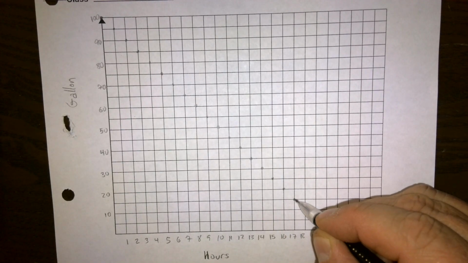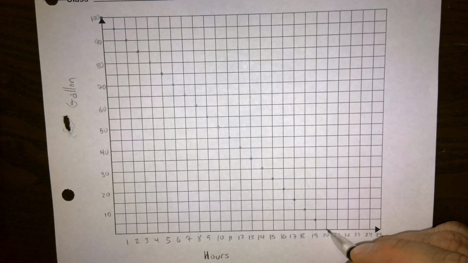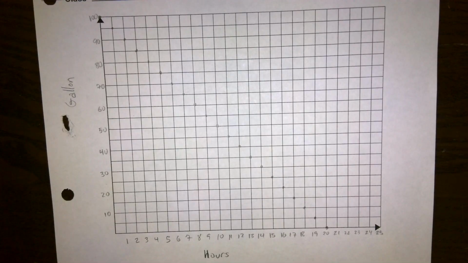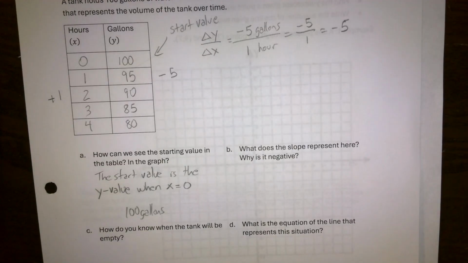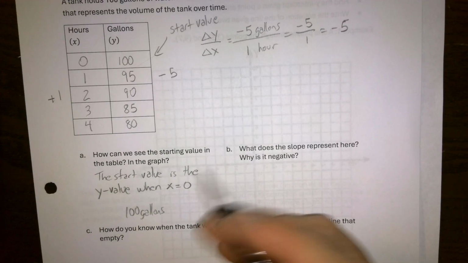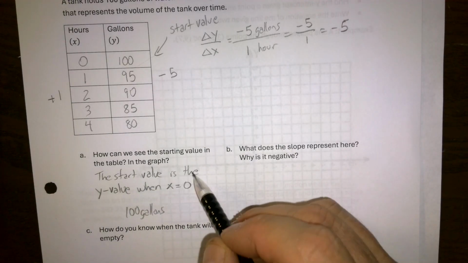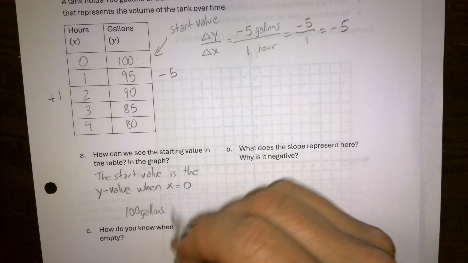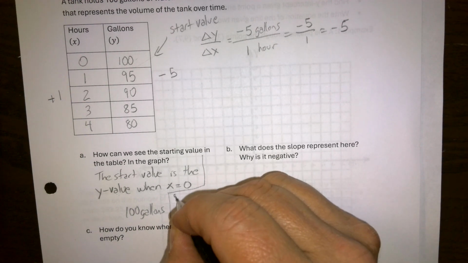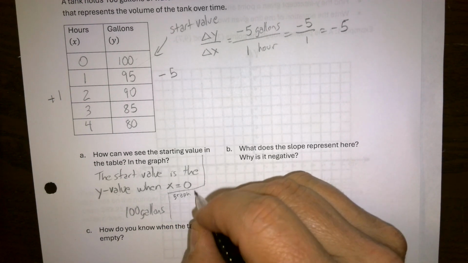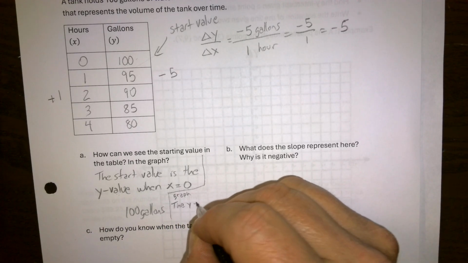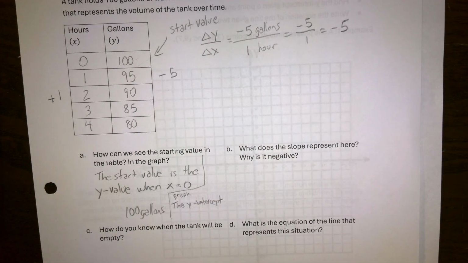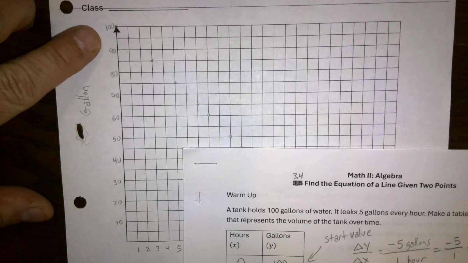And we can continue all the way till it hits the x-axis. Now, back to the question that was asked. How can we see the start value in the table and then in the graph? Well, we said we still saw the start value in the graph, where when x equals 0, it's the y value. For the graph, it is the y-intercept. So where it hits the y-axis, which is going to be right up here.